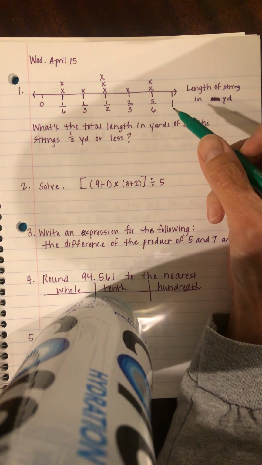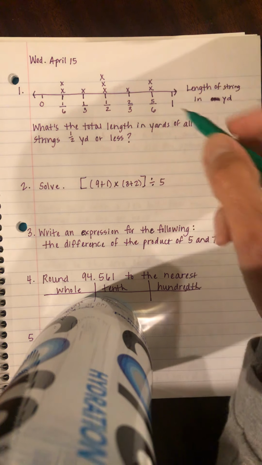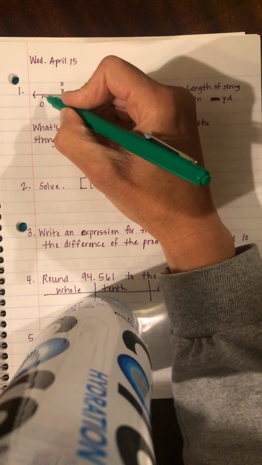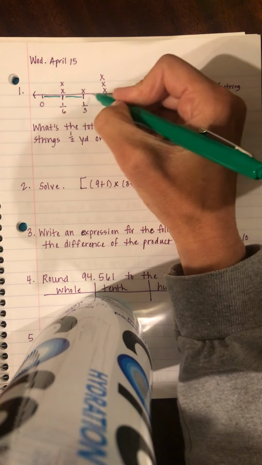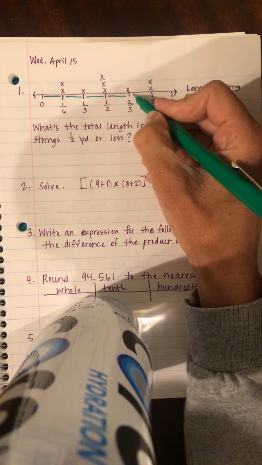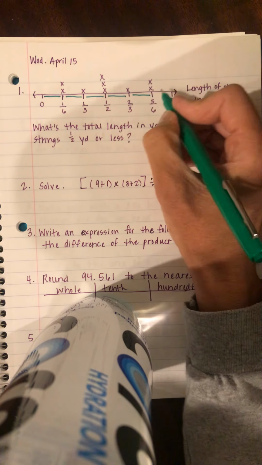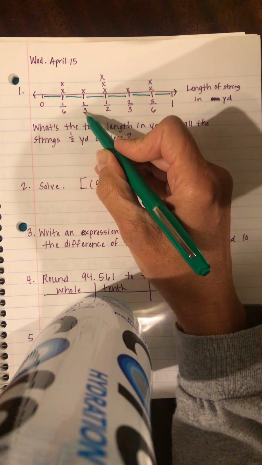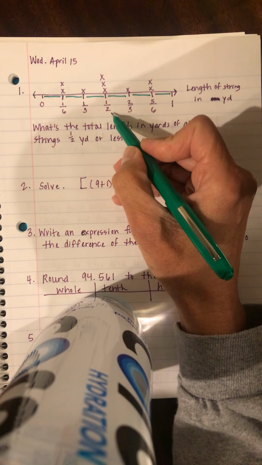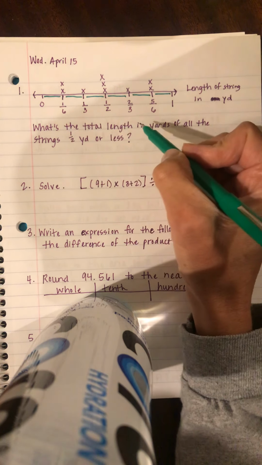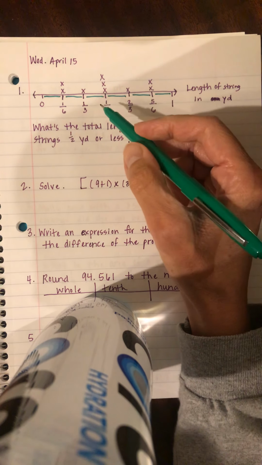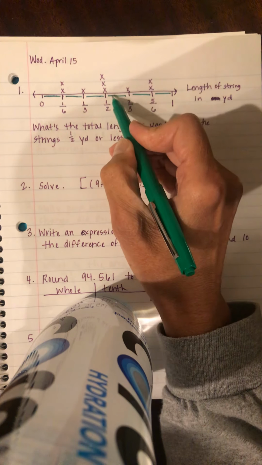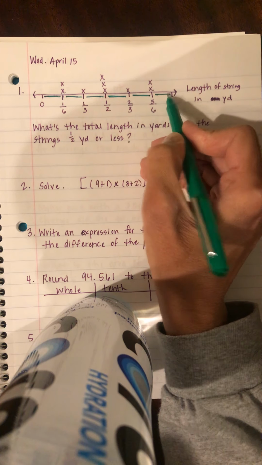All right, so I'm looking at a line plot here on number 1. We know that each tick mark tells us how many equal pieces that we have. So I see that we have 1, 2, 3, 4, 5, 6 equal pieces. But I notice that I have denominators of 3 and 2 and 3 with my 6's. So that tells me that I have to create a common denominator. And since I have 6 equal spaces, I'm going to want my denominator to be a 6.